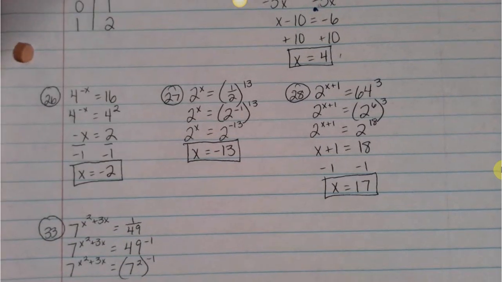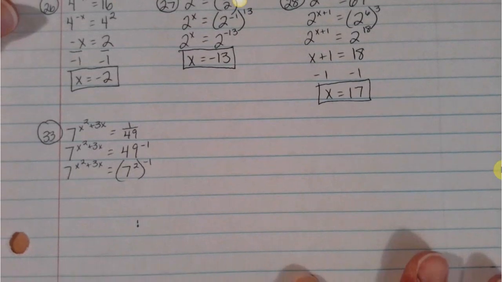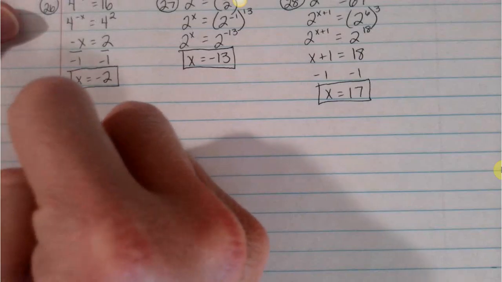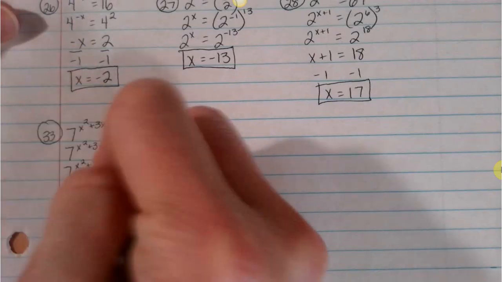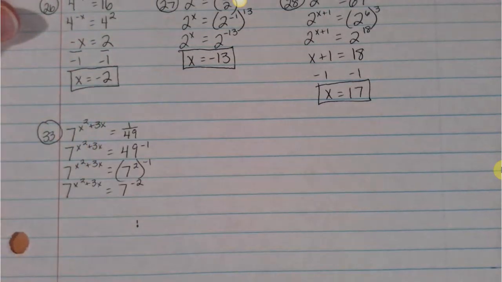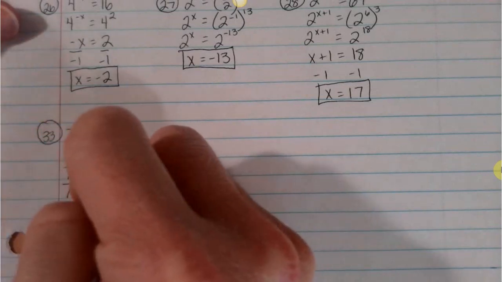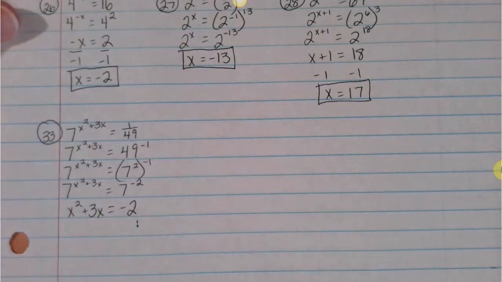And then 7 squared to the negative 1, multiplying those exponents together, gives me 7 to the negative 2. And now because I have a base of 7 on both sides, I can set the exponents equal to one another. X squared plus 3x equals negative 2.